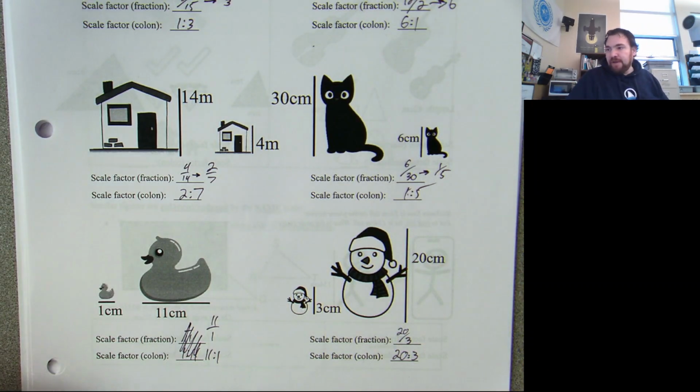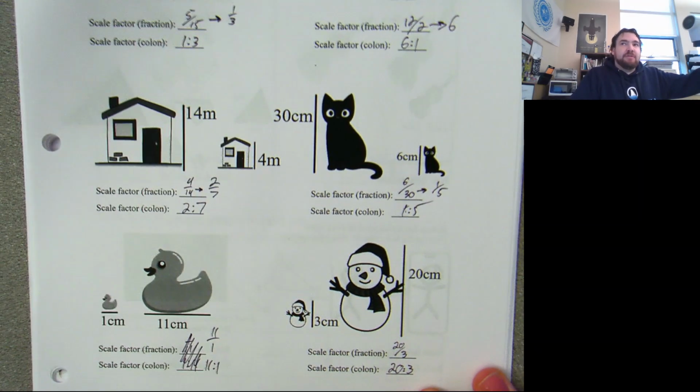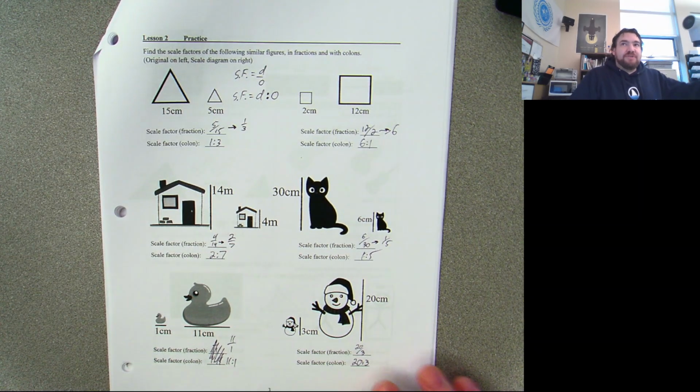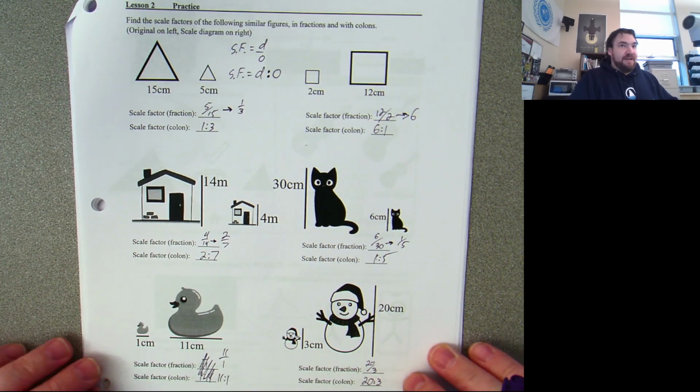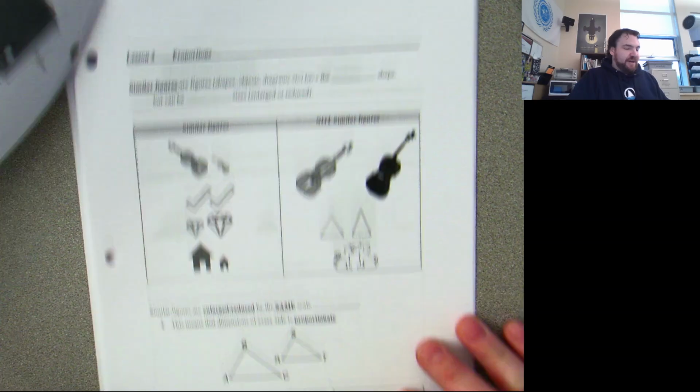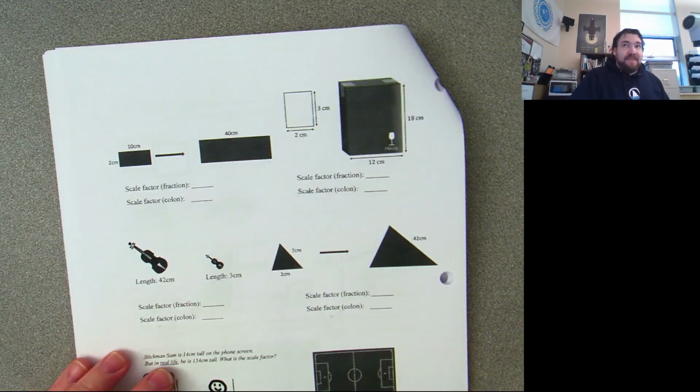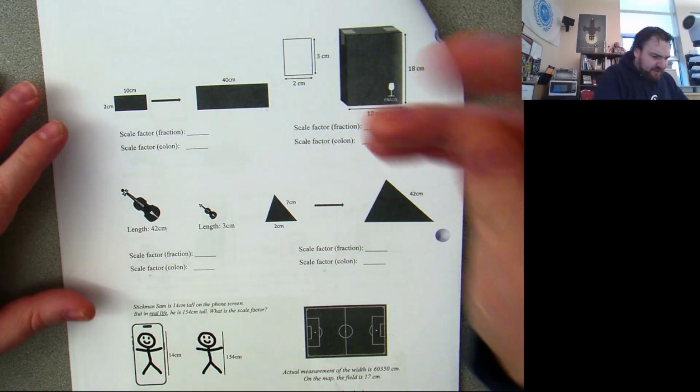Okay, thank you. Here's the first page. Comments, questions, concerns on any of those? Let's get them done so we can go use them. Okay, going once, twice, thrice, sold. Okay, flip the page. These ones.